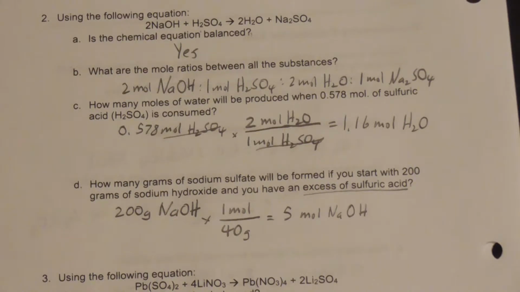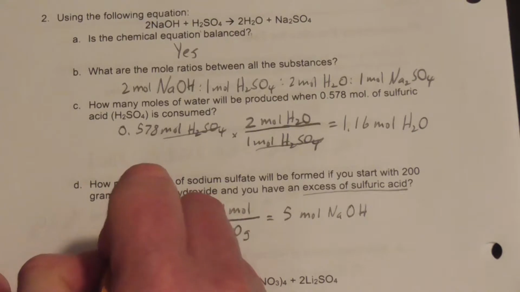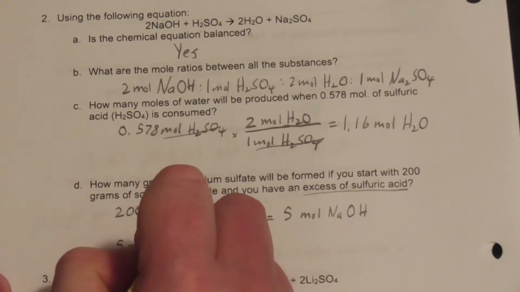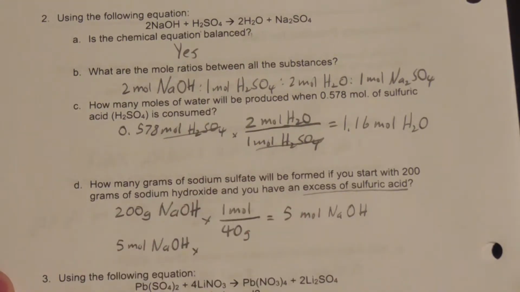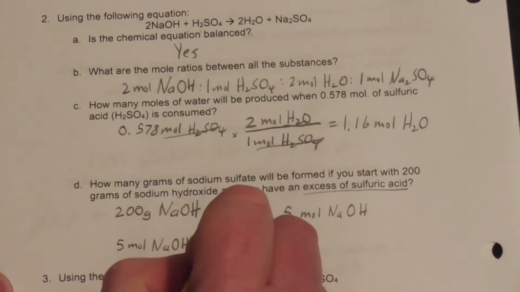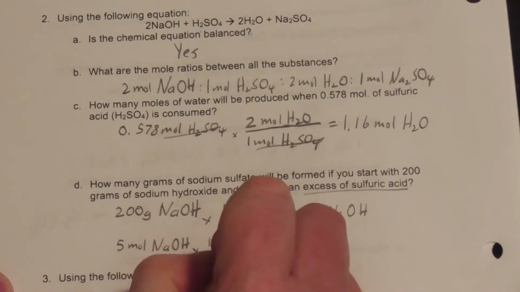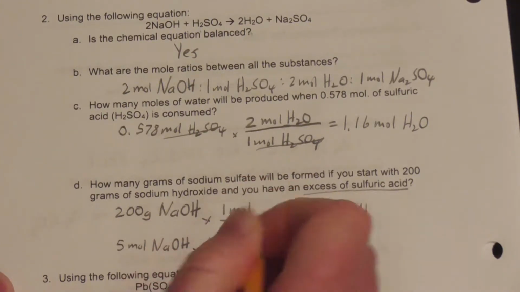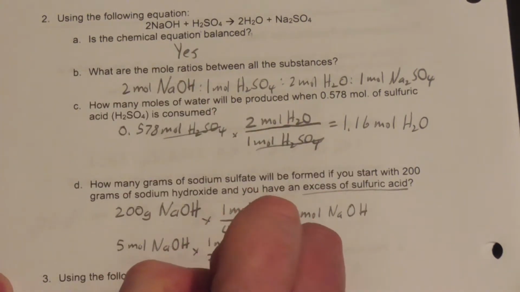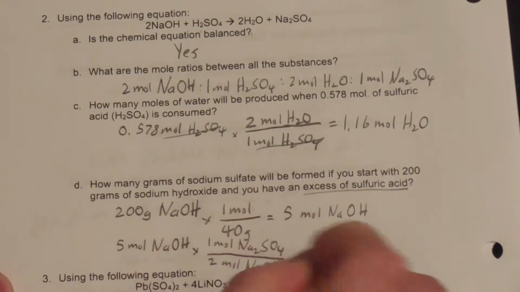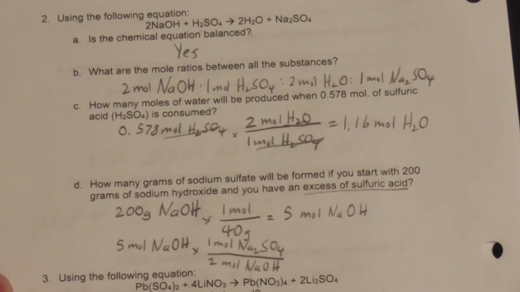Now it's asking how many grams of sodium sulfate. I can't do that yet. I have to put this through my mole conversion. So 5 moles of sodium hydroxide, the same thing we've been doing. Now I have to take moles of sodium hydroxide, turn them into moles of sodium sulfate. How do I do that? 1 mole of sodium sulfate over 2 moles of sodium hydroxide, which I pulled from my original equation.